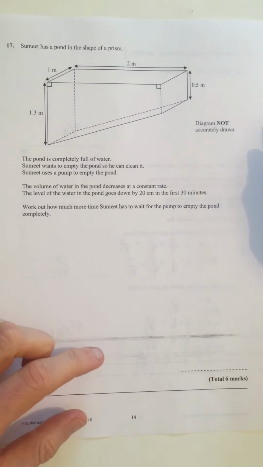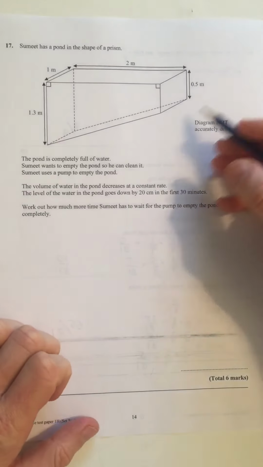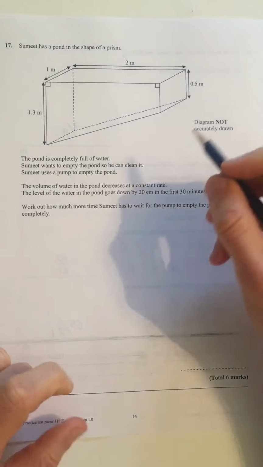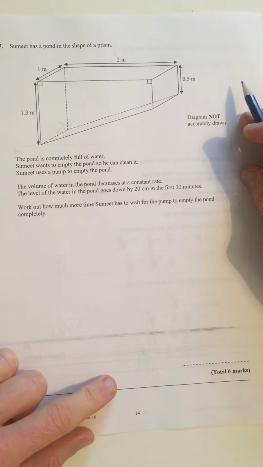Samit has a pond in the shape of a prism. We can see the dimensions of the prism given here. The pond is completely full of water, but Samit wants to empty the pond so he can clean it. He uses a pump to empty the pond.